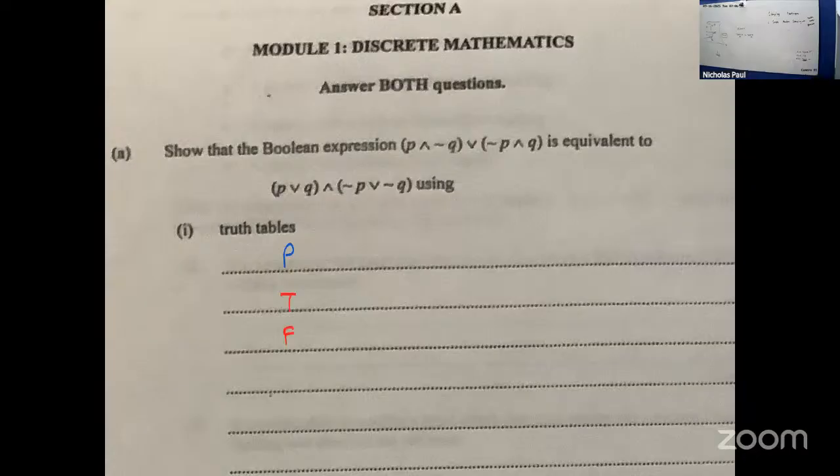If it's P and Q, then you will have four options. If it's P, Q, and R, then you have eight, right? So you see how I'm going true, false, then two true, two false. Here you will go four trues, and then four falses, and so on.